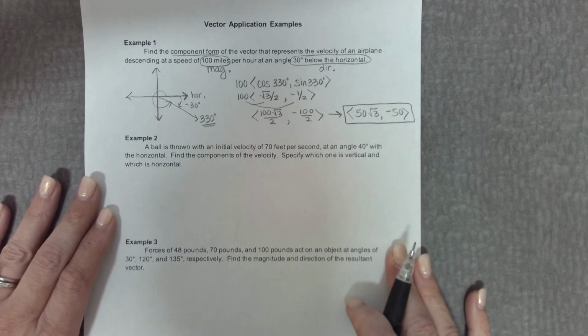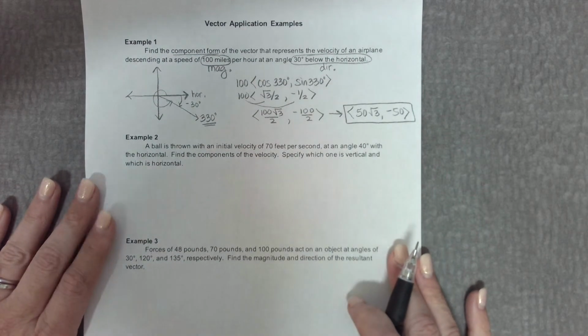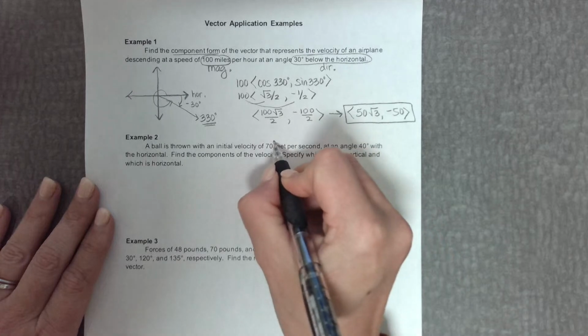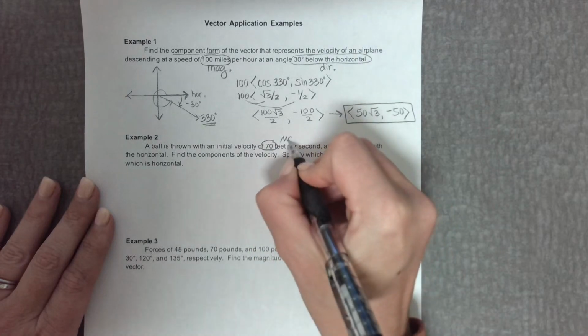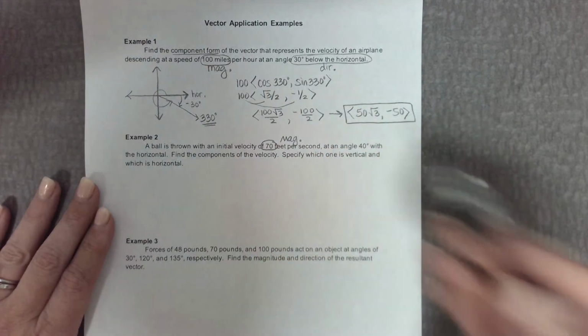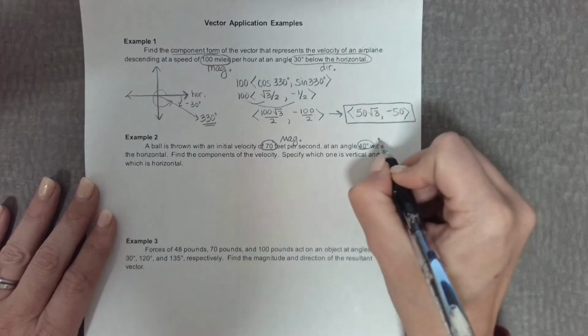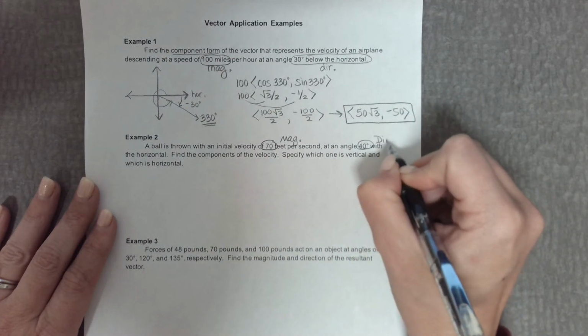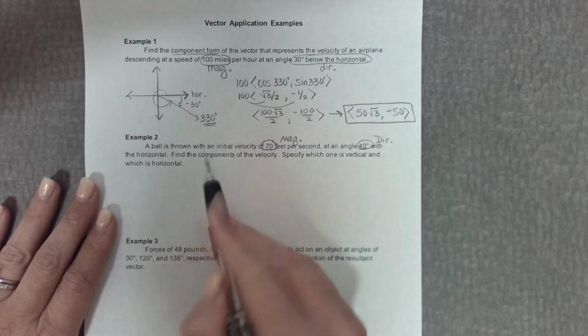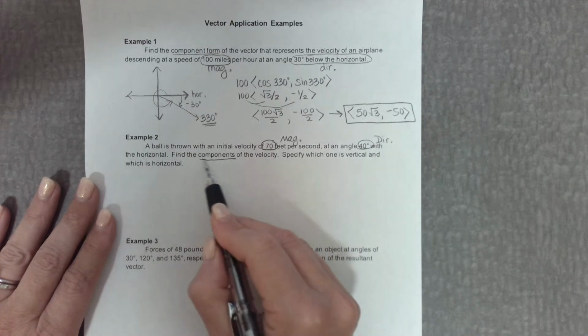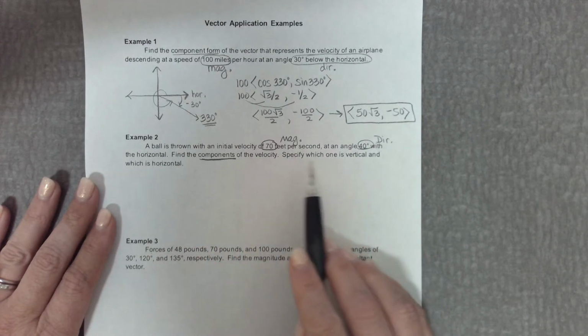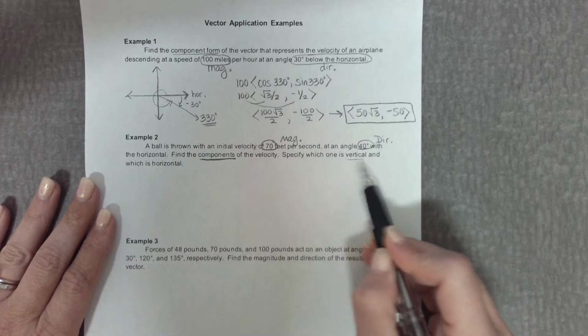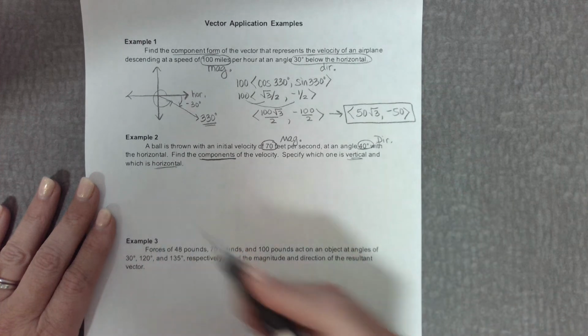Okay, example 2. A ball is thrown with an initial velocity of 70 feet per second. There's your magnitude. At an angle 40 degrees with the horizontal. There's the direction that you need. Find the components. So that tells you you're going to component form of the velocity. Specify which one is vertical and which one is horizontal.